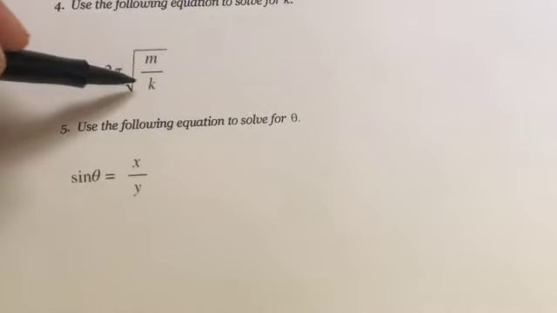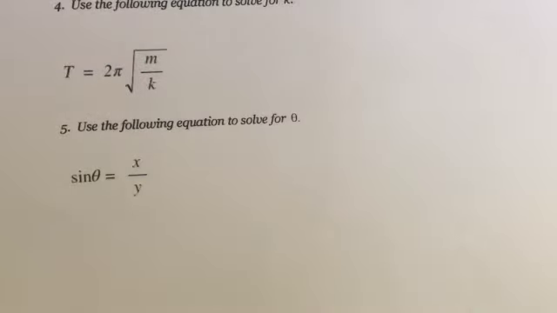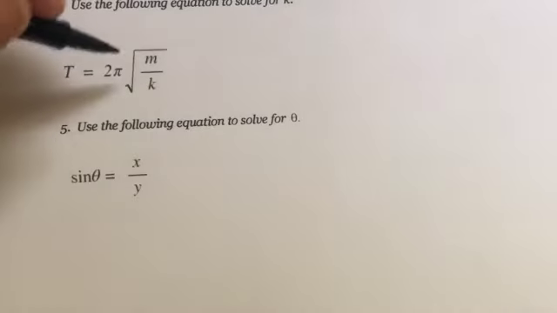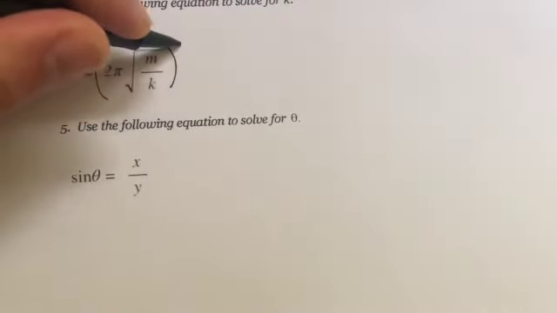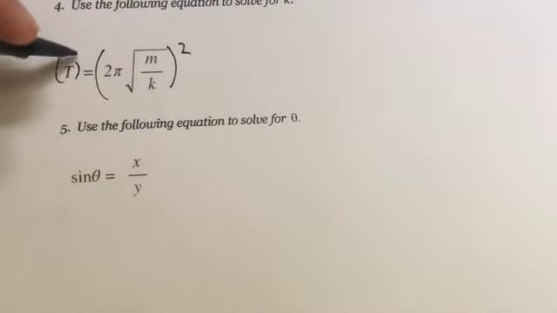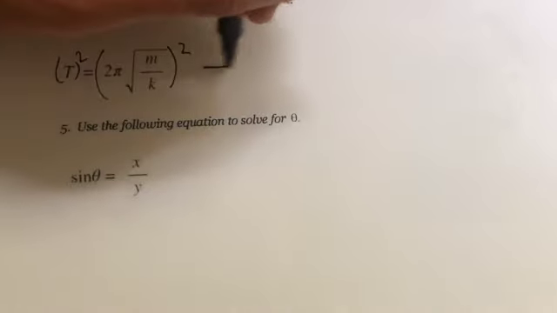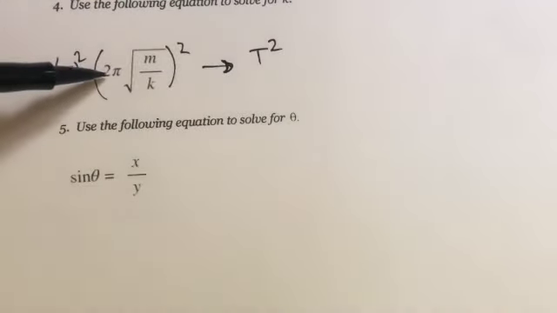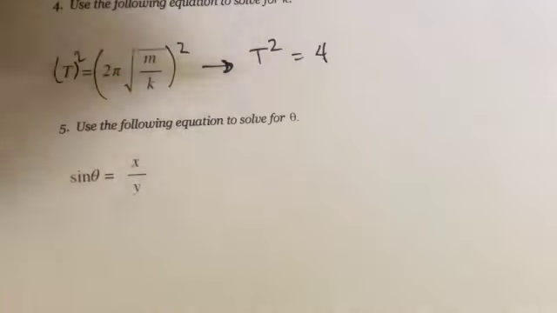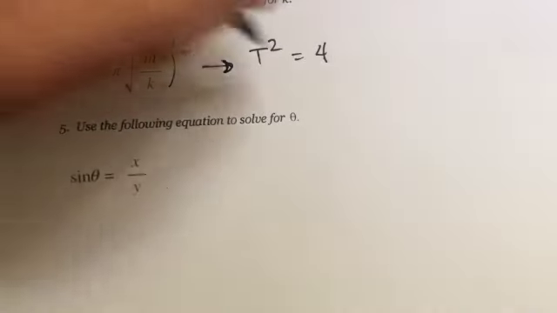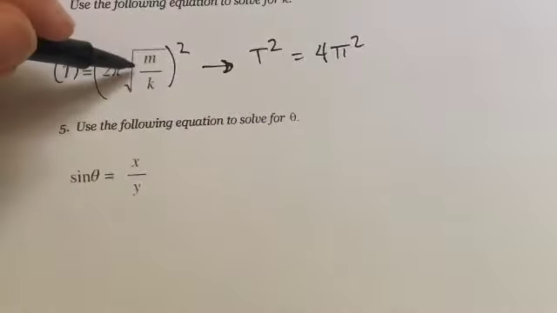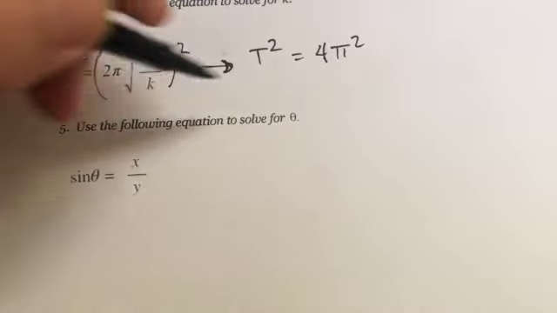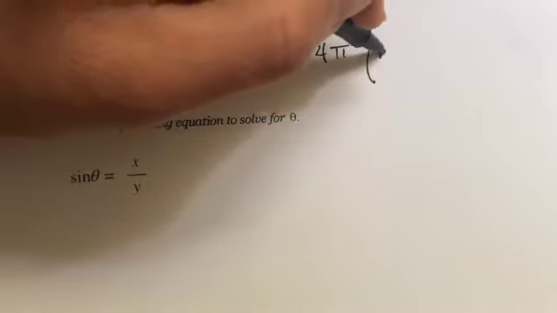All right, well, k is inside a square root sign right now, so we have to get rid of that. And the way we get rid of square root signs is we square them. But if we square that, we have to square everything. So this entire expression will be squared, and this will be squared. All right, so let's just move it over here. So T squared is just going to be T squared. 2 squared is going to be 4. Pi squared is going to be pi squared. And the square root of m over k is just going to become m over k.